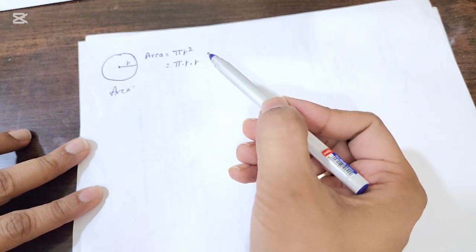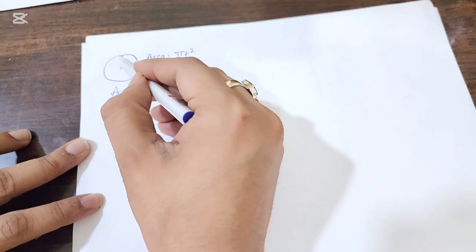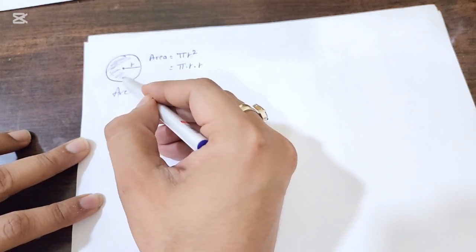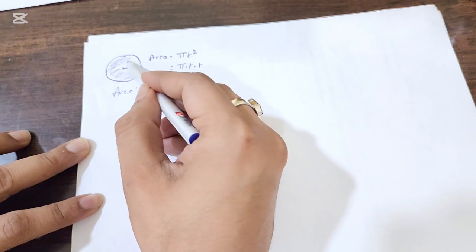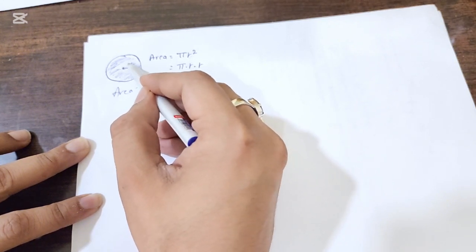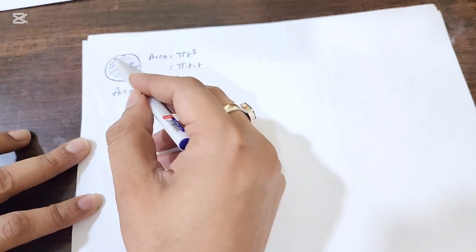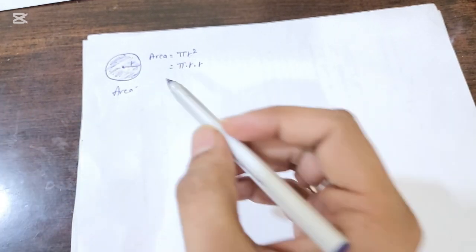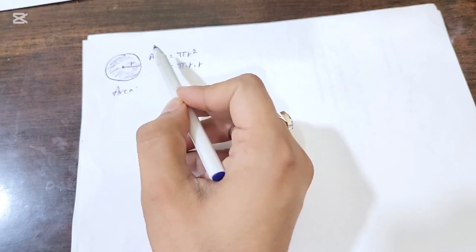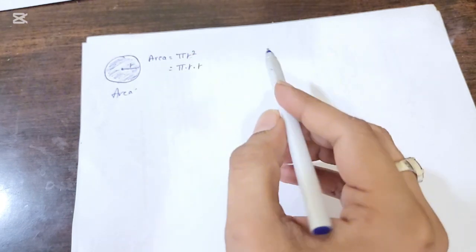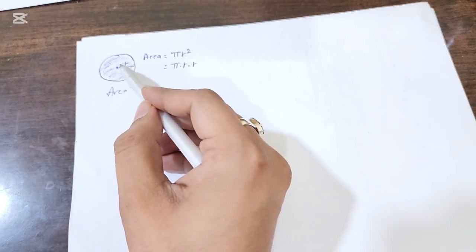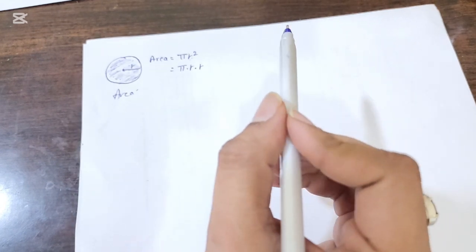Now what is area? Area means the space, the empty space inside the circle. You see there is some space inside the circle. In Arabic, I think we call it masafa or masaha, something like this. So this space inside the circle is known as area. I hope the meaning of area is clear. Area means the space inside any 2D shape. If I make a rectangle, triangle, or any 2D shape and I talk about the space inside it, we will call it area.